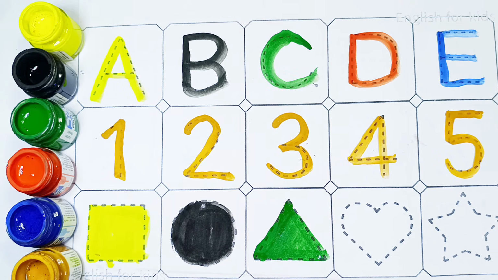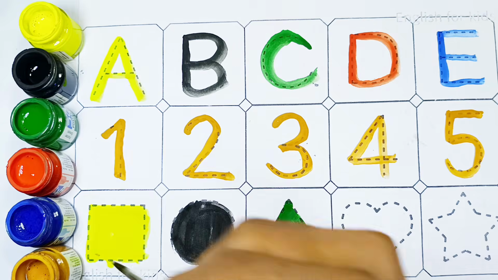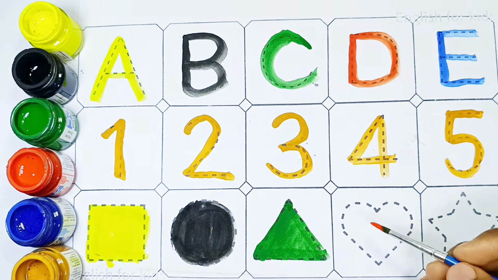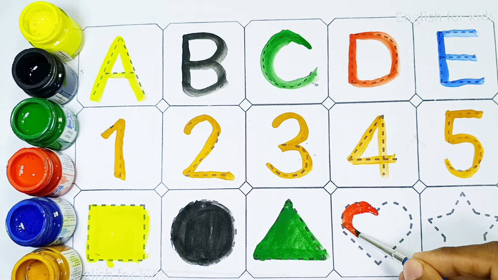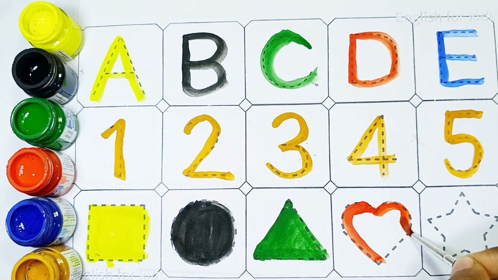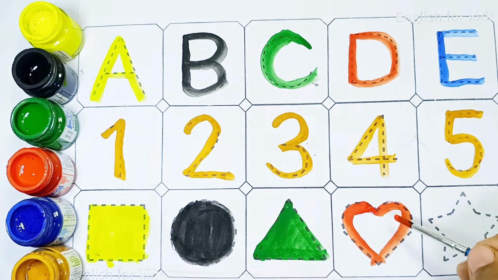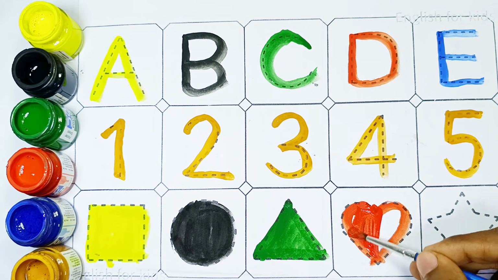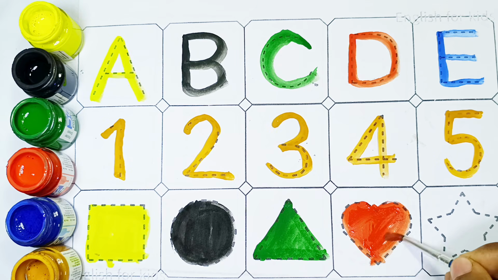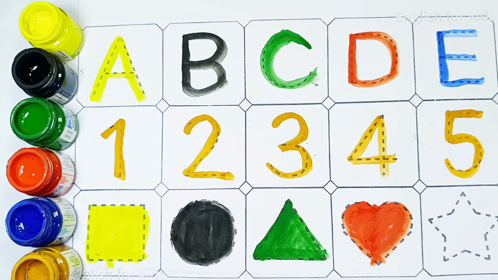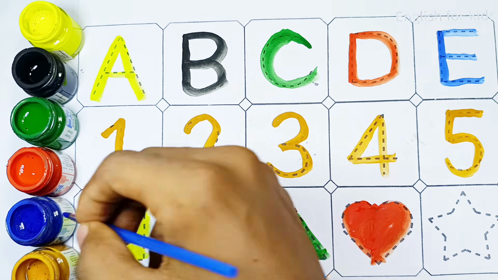Kids, now you draw heart, the shape of heart and use red color. Kids, now you draw star, the shape of star and use blue color.